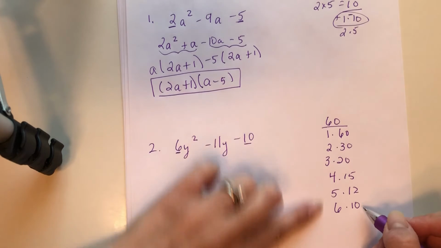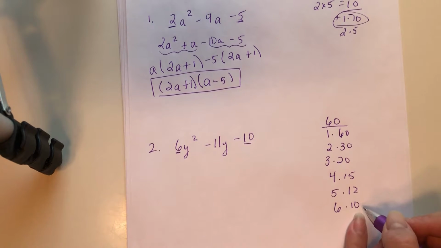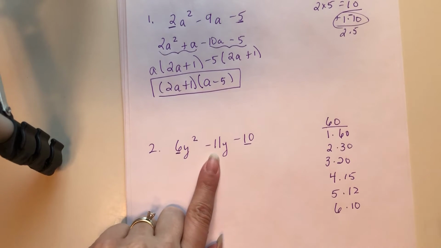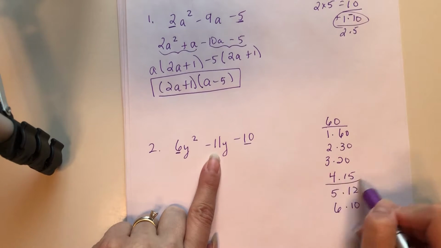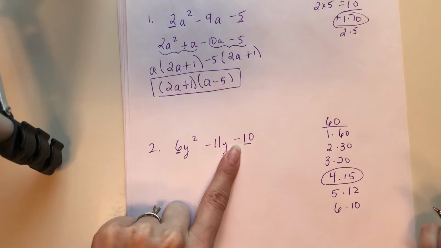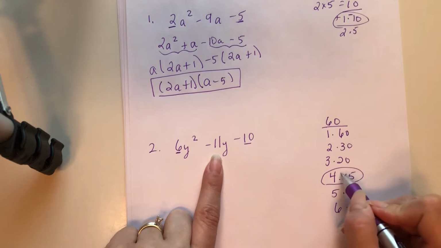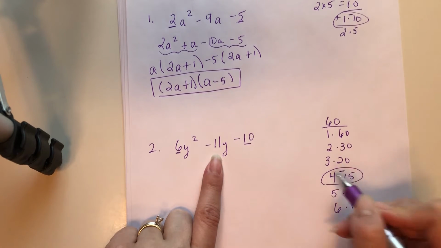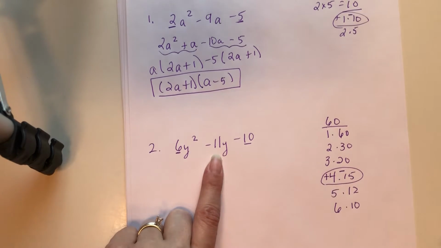So since I went in order, once I hit the 10, this number, I know I've got everything. Okay? Now which pair can I add or subtract to make 11? Well, I think 4 and 15 might do it. Again, I need opposite signs, and to get the -11, I want the bigger number to be the negative. So I need a positive 4 and a -15.